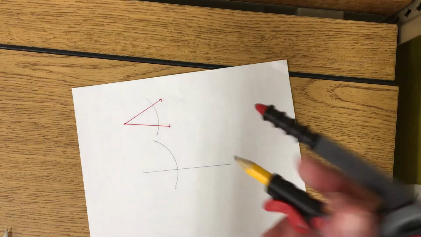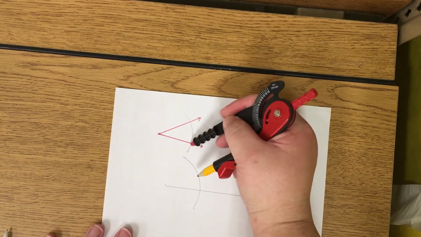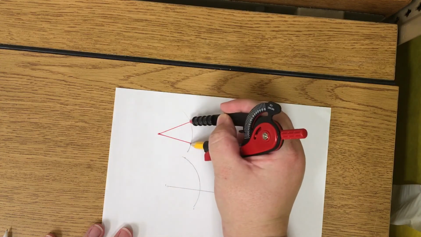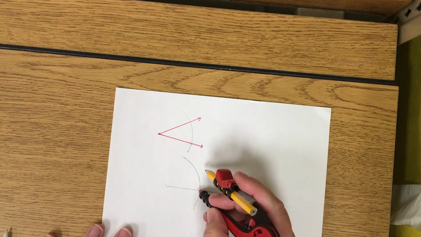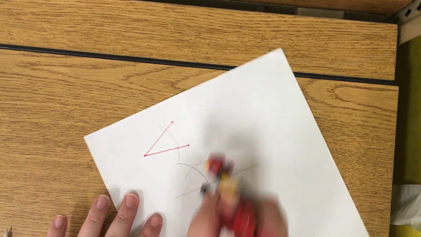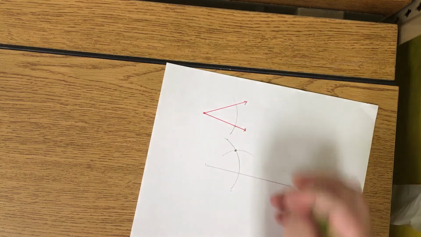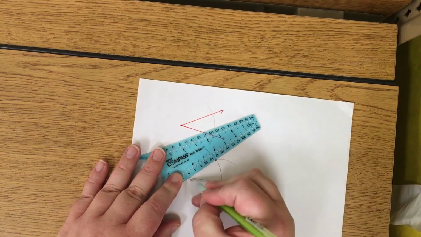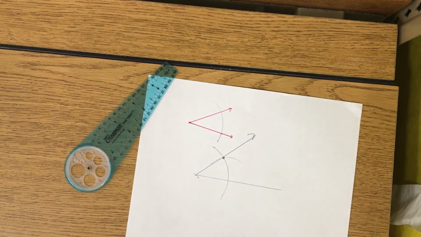Now I'm going to take this and I'm going to measure the distance between where it crossed here and here. So it looks to be about that wide. I don't know if you can see that. So what I'm going to do is I'm going to put my point on the intersection here and now make an intersecting arc. So wherever that intersection is where I'm going to get to draw my other ray. So now these two angles are congruent.